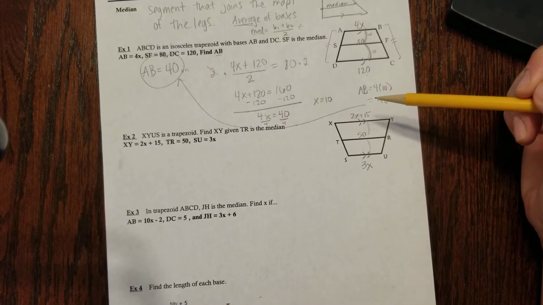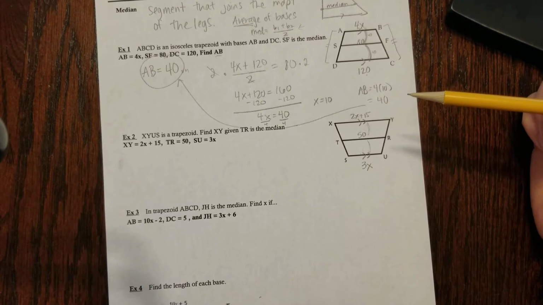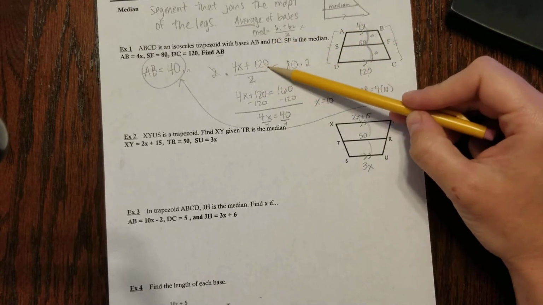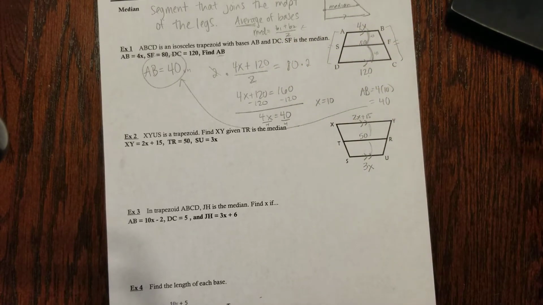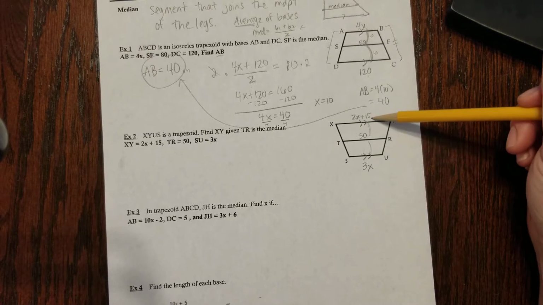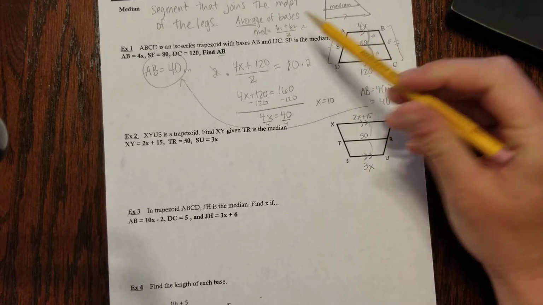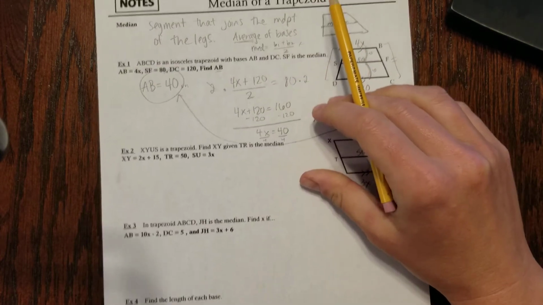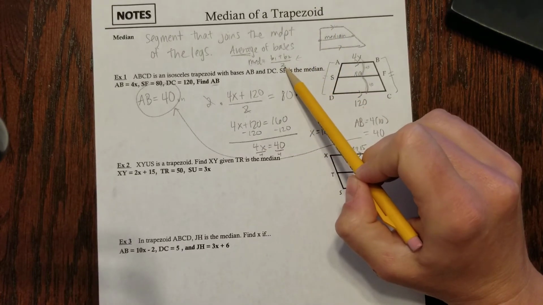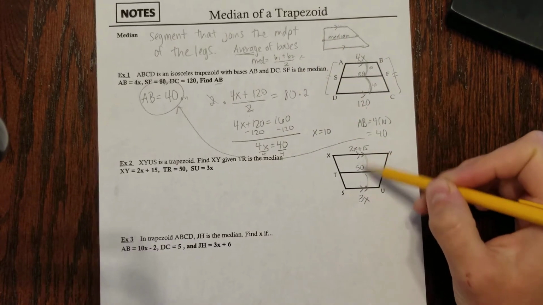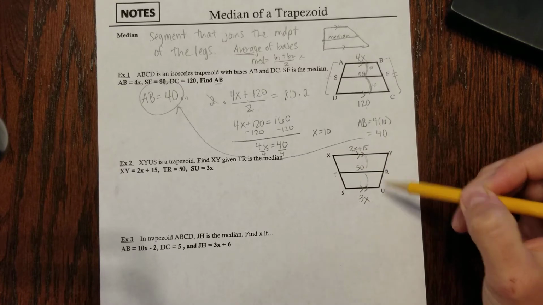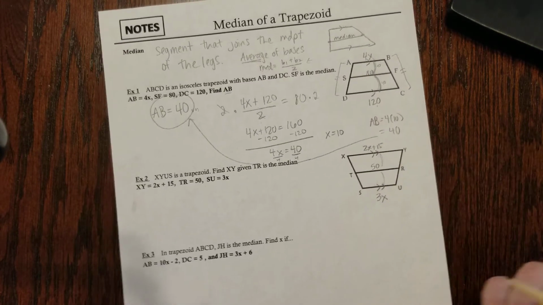So we're not going to be able to use that logical thinking strategy here. So we might need to lean on this algebraic strategy instead. If we do the algebraic strategy, we need to add our bases, base 1 plus base 2, and then divide it by 2. It doesn't matter which one you call your base 1 and which one's base 2. You're just going to add them together and divide by 2.